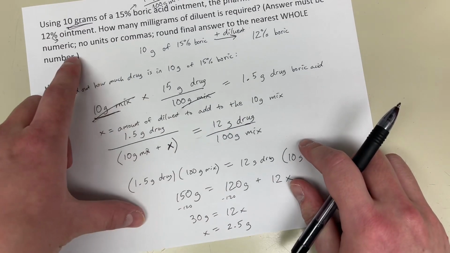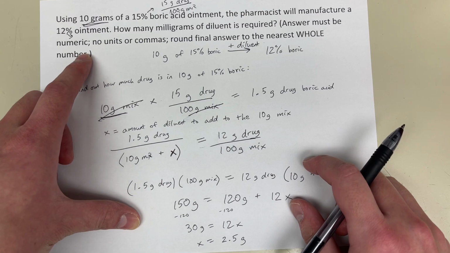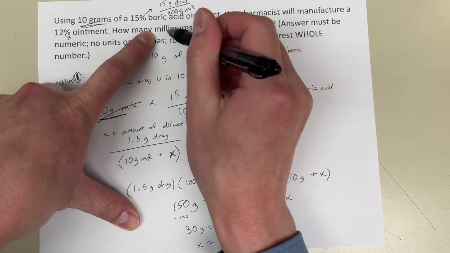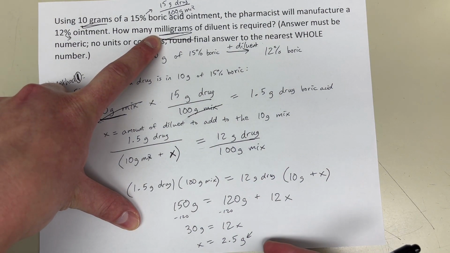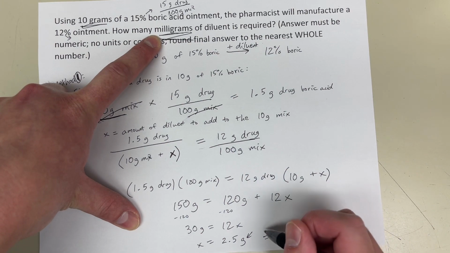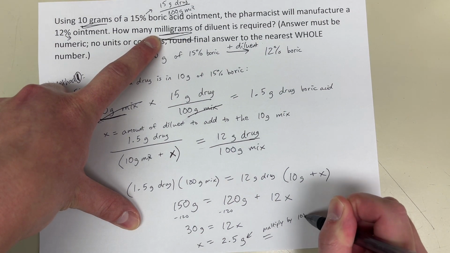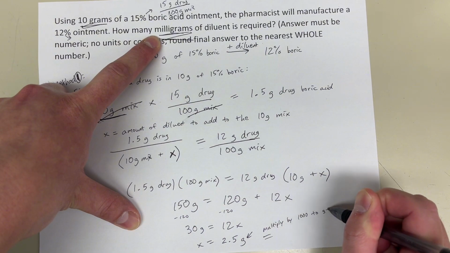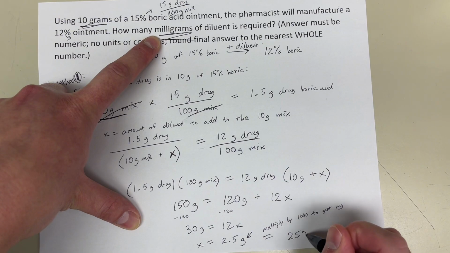Remember, make sure to look back at what type of answer they want. So they want milligrams of diluent, and our answer is in grams, right? So to convert this to milligrams, you just multiply by 1,000. Right, so 2.5 grams is the same thing as 2,500 milligrams.